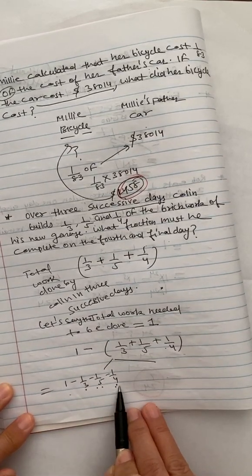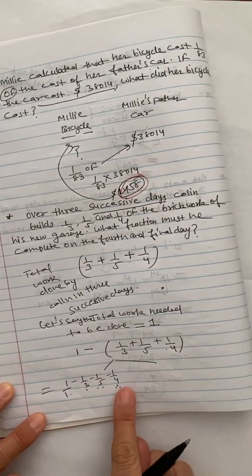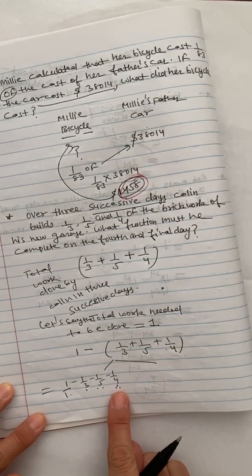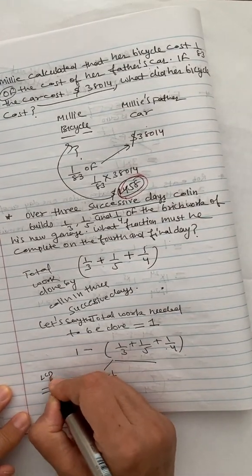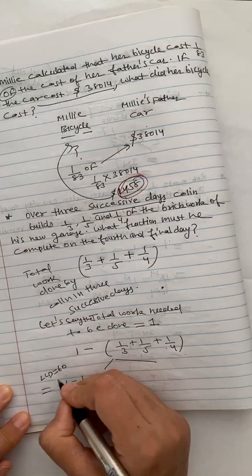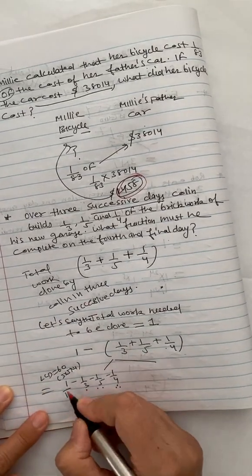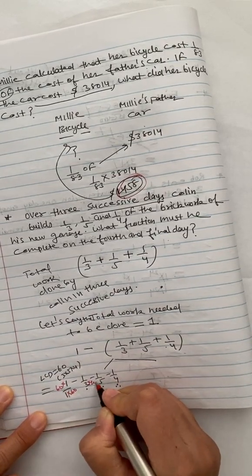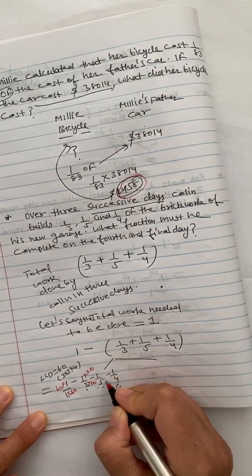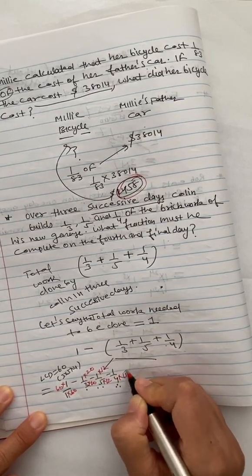So one way you can do it like this. Whenever you are subtracting or adding fractions, you need to make the denominator the same. So in this case, the LCD is going to be 60, which is 3 times 5 times 4, and so we have to make the denominator 60. So I'm going to multiply this by 60, this by 20, this one by 12, and this by 15.